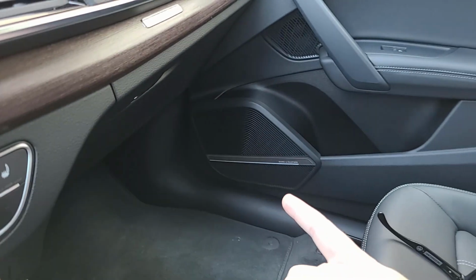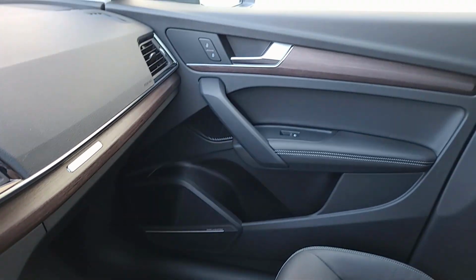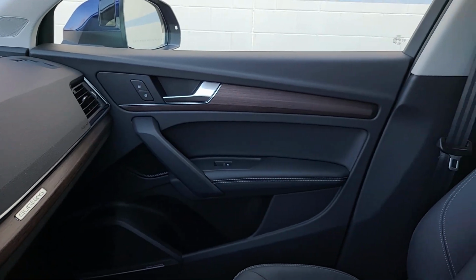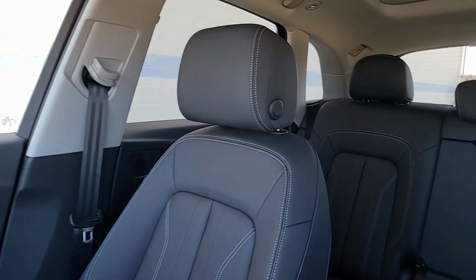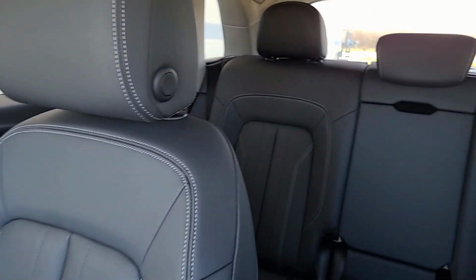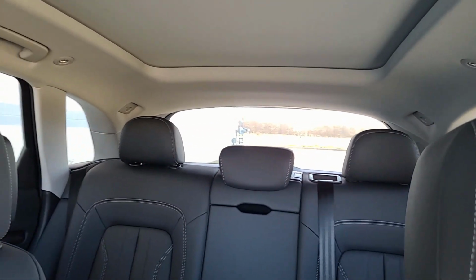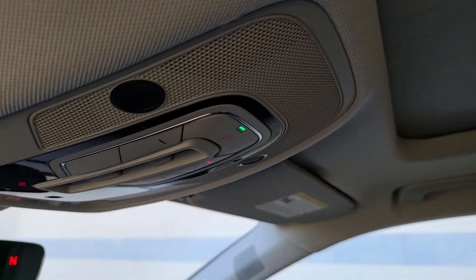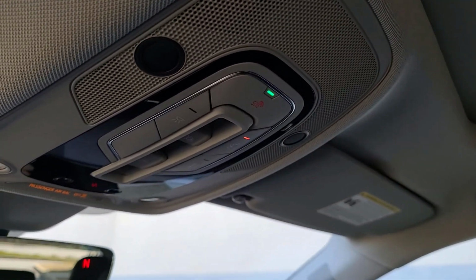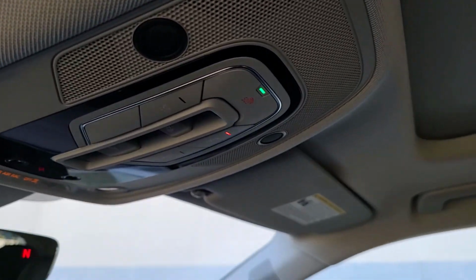Give you a look at the speaker system I first mentioned. It's 19 speakers throughout the cabin. Give you a shot at the passenger door. The seats in the vehicle. Features a sunroof, which is the full length of the driver and passenger compartment. Sunroof controls up top, SOS button, normal lighting buttons that you're used to in normal Audi vehicles.